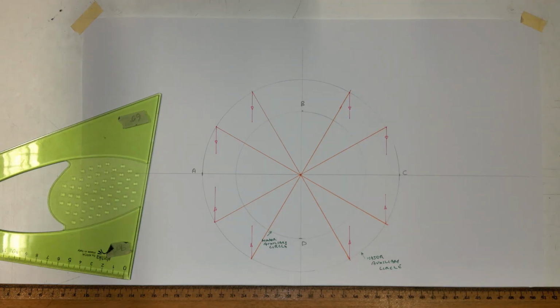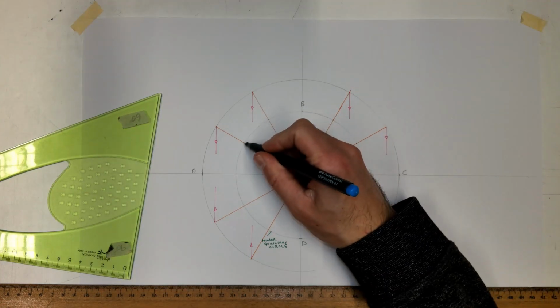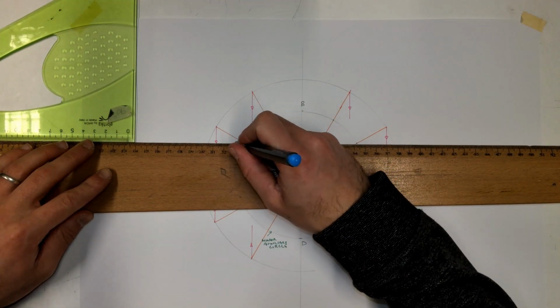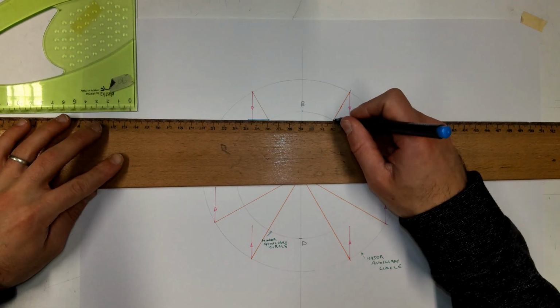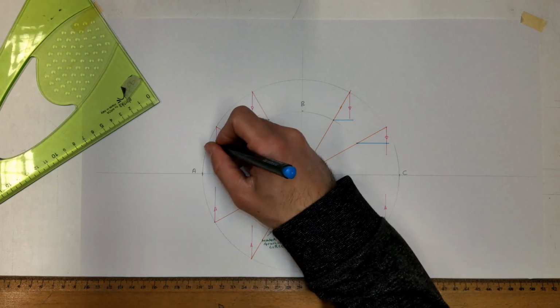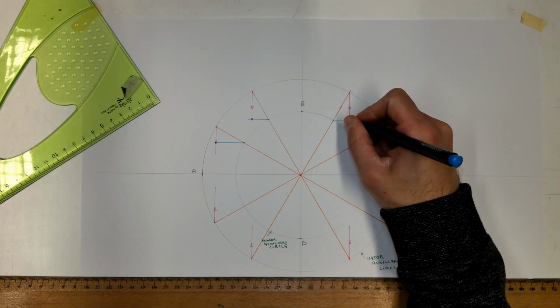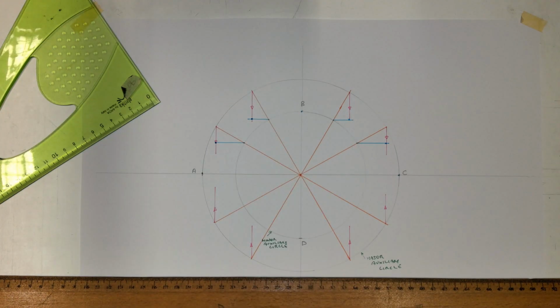And then where those dividers hit the minor auxiliary circle, so for example here, here, here, and here in the top half, they go across to meet those pink lines going down. And that gives us the points at the top half of the curve there.